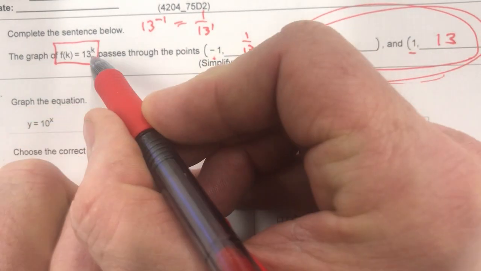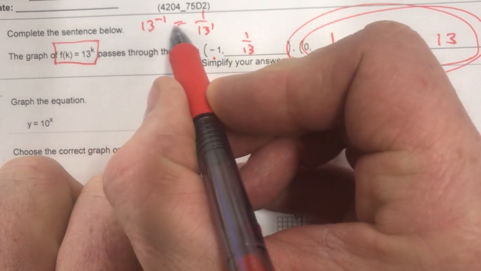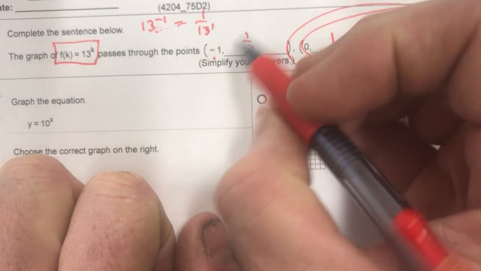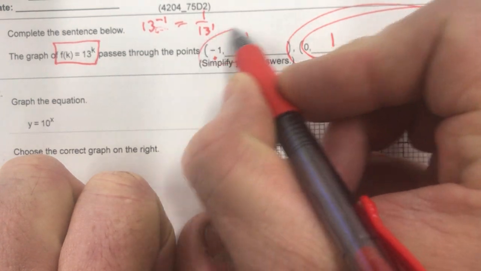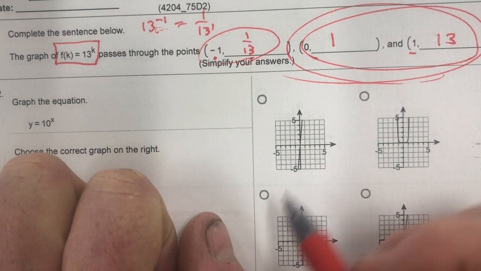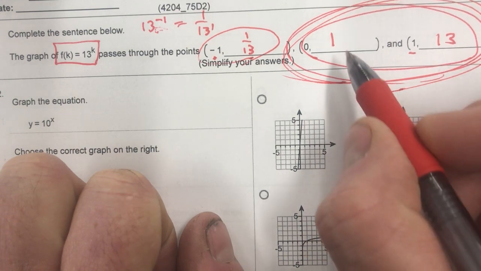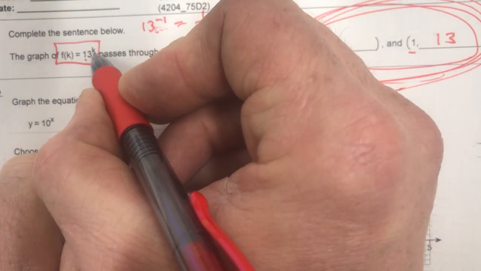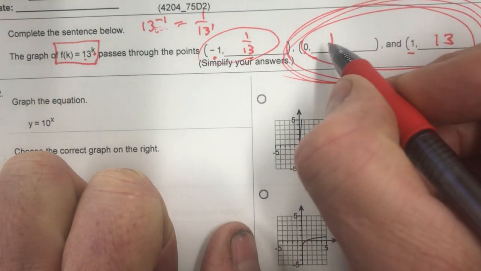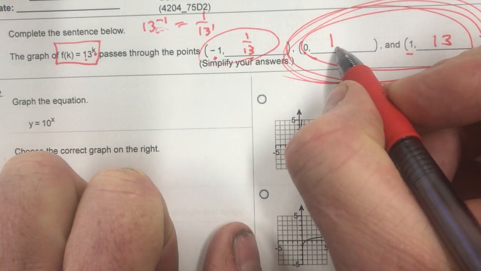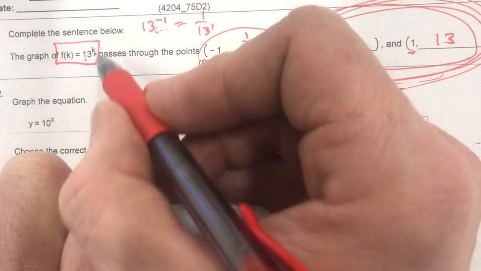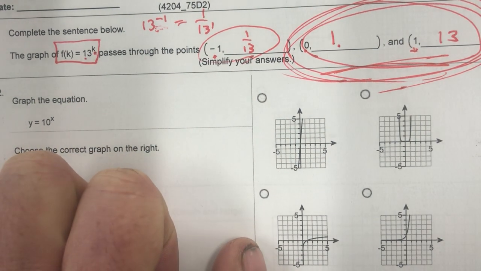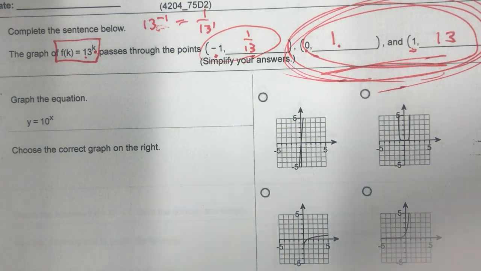If I put -1 in for k, that's 13 to the -1 power, which is 1 over 13 to the +1 power. So when I put -1 in, that's 1/13. Now here are the 2 points we're mainly concerned about. If I put 0 in, 13 to the 0 power is 1. Anything to the 0 power is 1. And if I put 1 in, 13 to the 1 power would be 13. And these are the 2 points we're mostly concerned about.